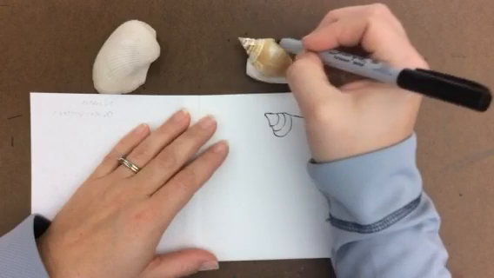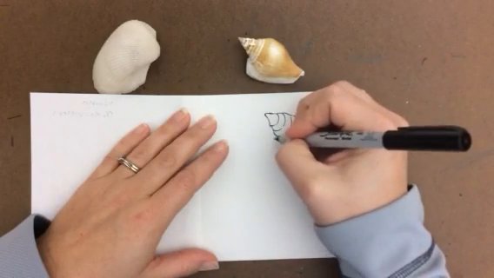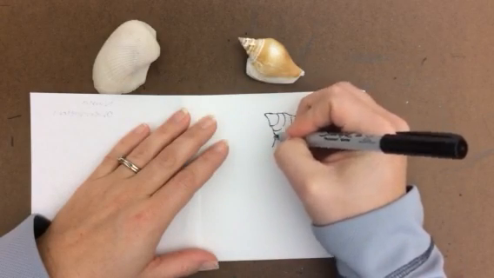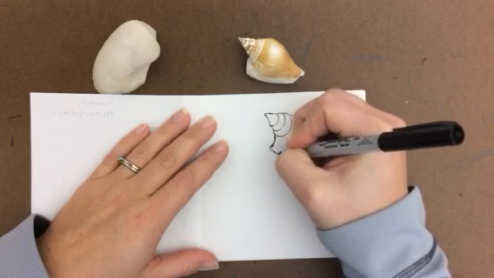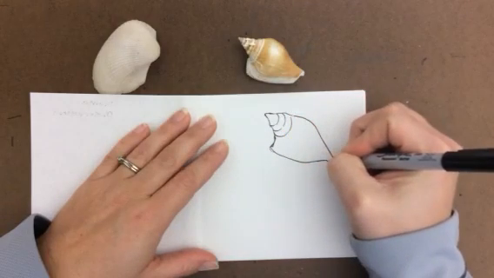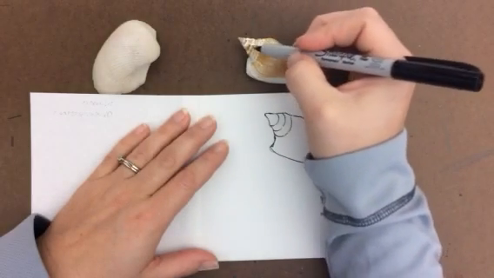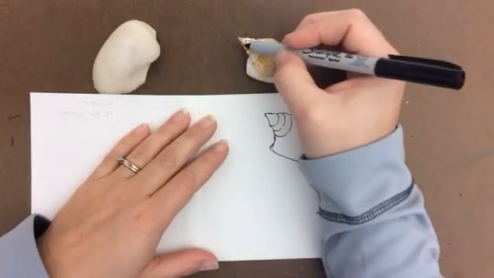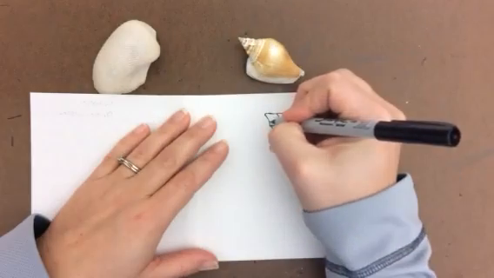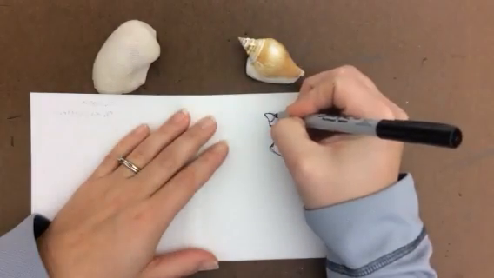So now I'm looking at the outside edge, which I've kind of done. I should finish that. Sometimes I like to jump ahead. Outside edge. And then I'm going to look at the most important lines. So on this one, I'm looking at the lines within, the lines that make kind of that swirl.